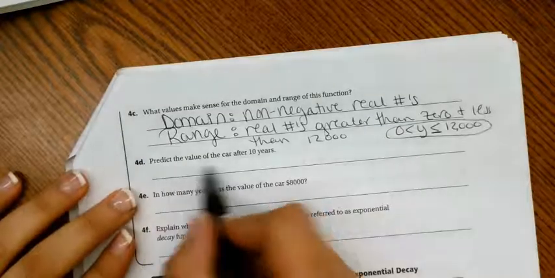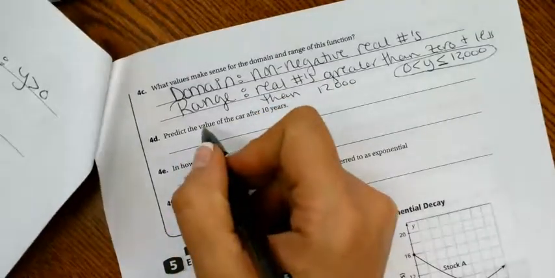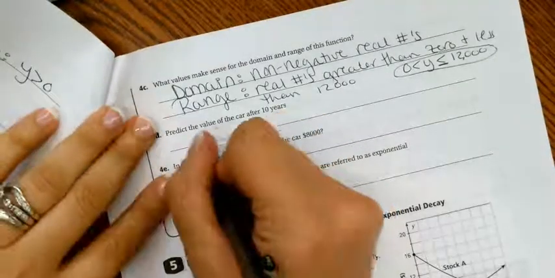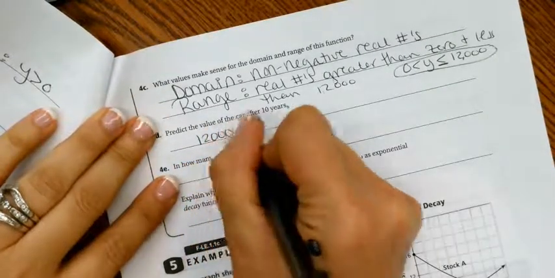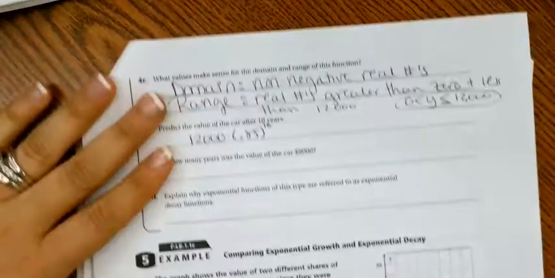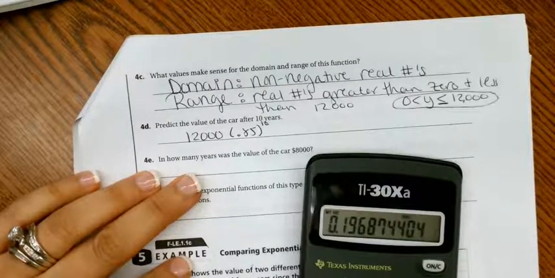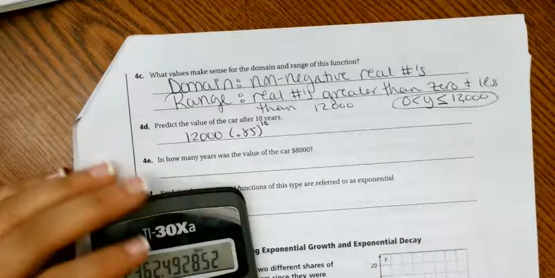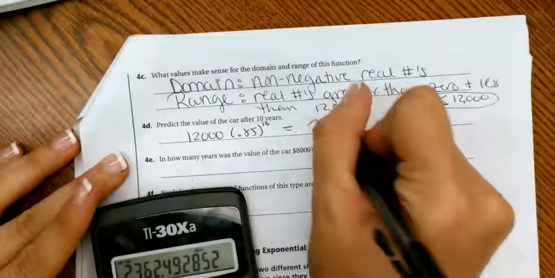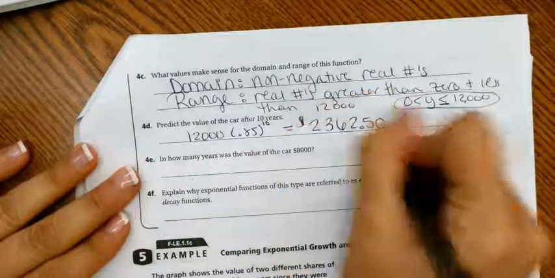Predict the value of the car after 10 years. Well, what was our equation? So we had 12,000 times 0.85 to the years. So 0.85 to the 10th times 12,000. It should be worth approximately $2,362.50.